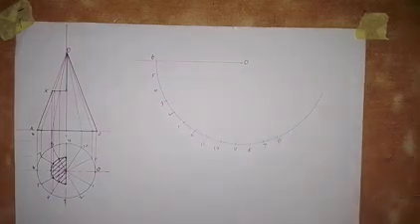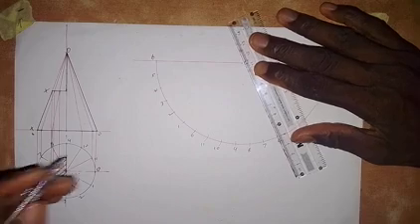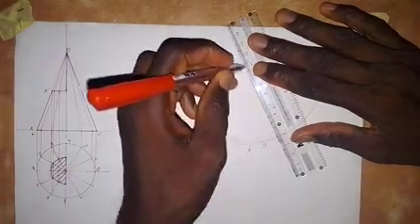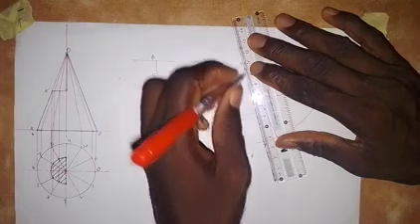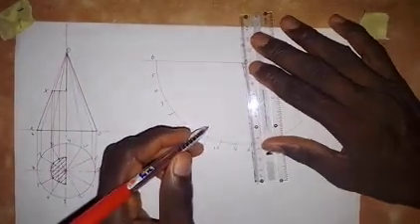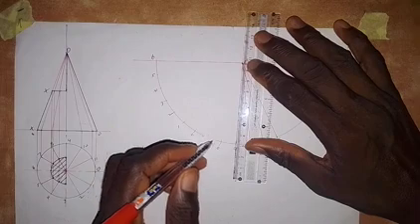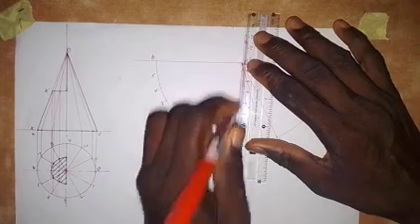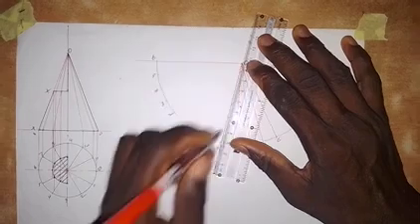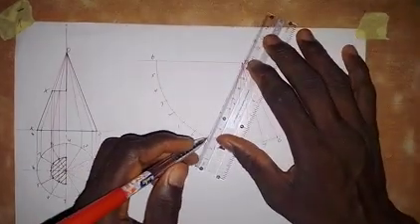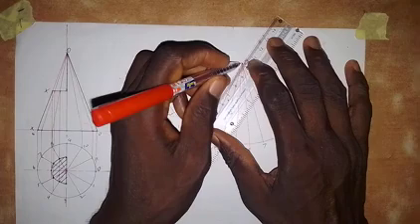Then the next thing we are going to do is that we join these points together with the point O here, which is the apex of the cone. Alright, so we join them.